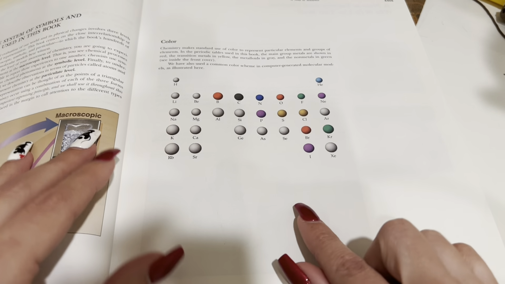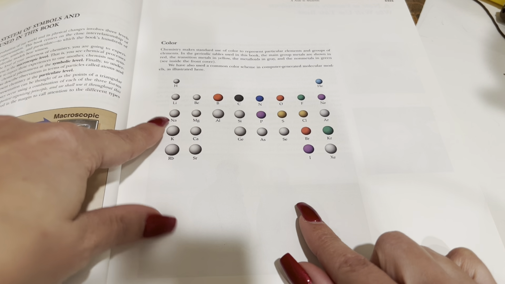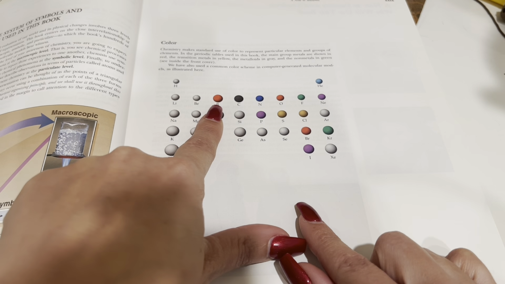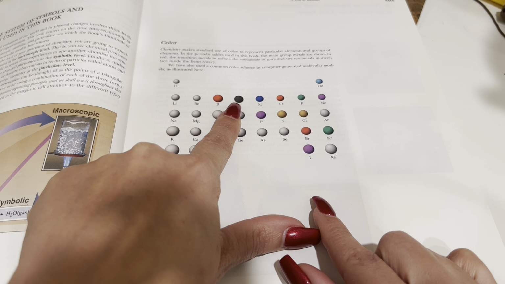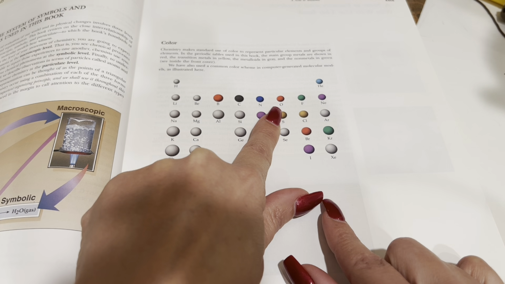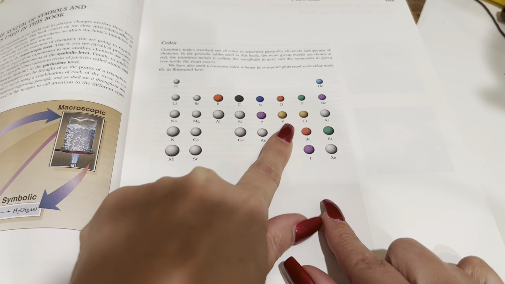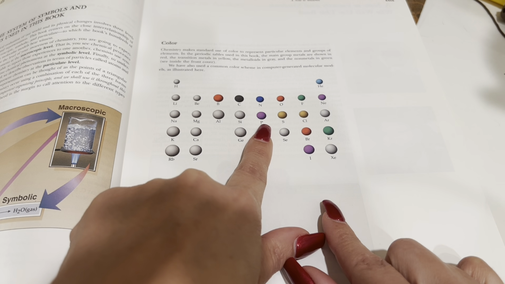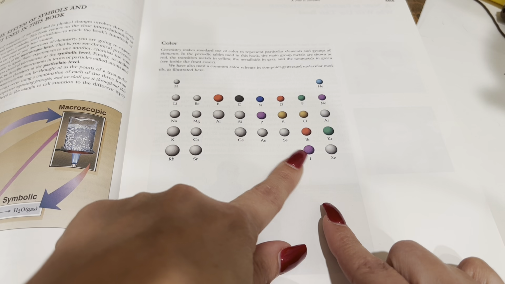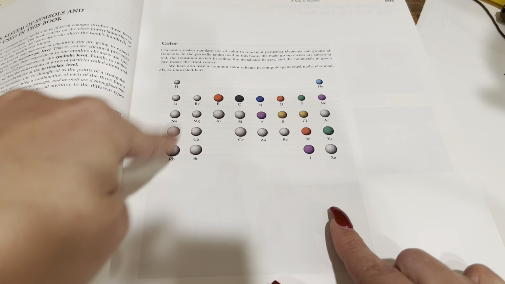So the one thing that you should know is that each of the elements are going to have certain colors to them. So carbon is always going to be black. Nitrogen is always going to be blue. Oxygen is generally going to be a reddish color. Phosphorus is going to be purple. Iodine is going to be purple. And so what you're going to find is that they are going to go by size and color.